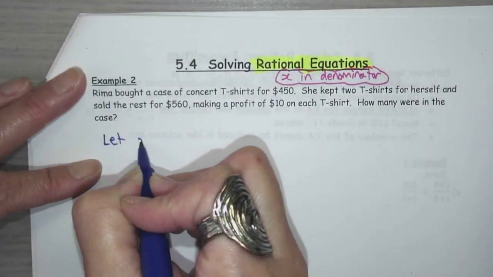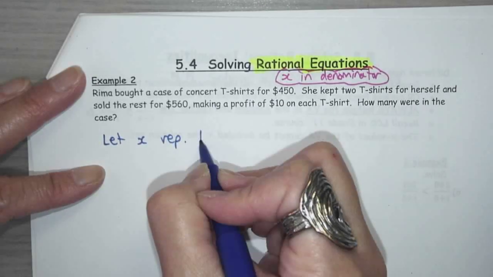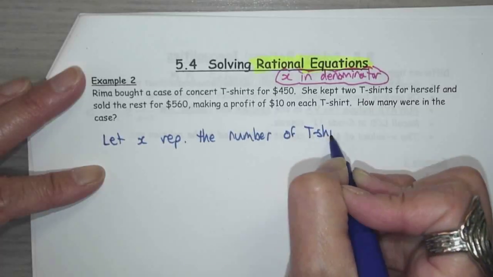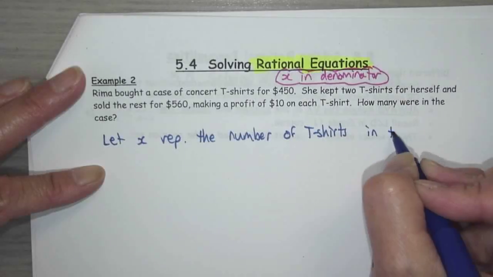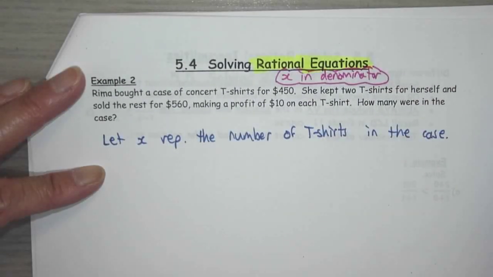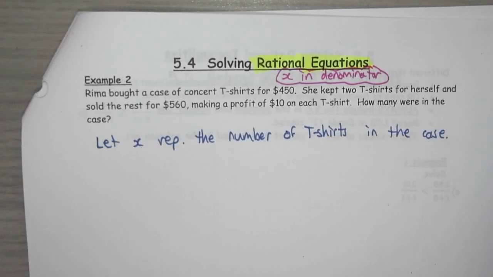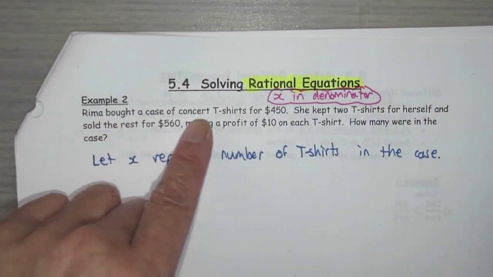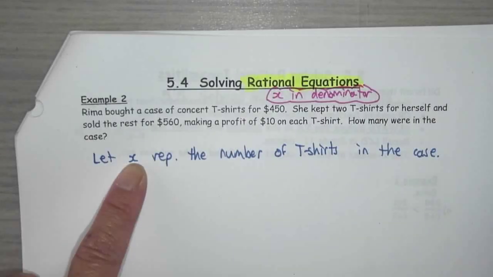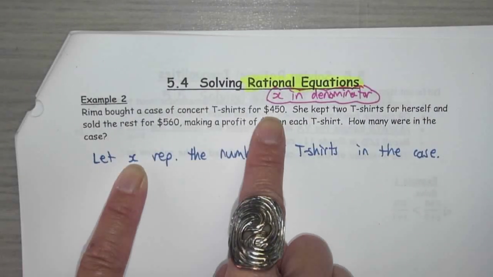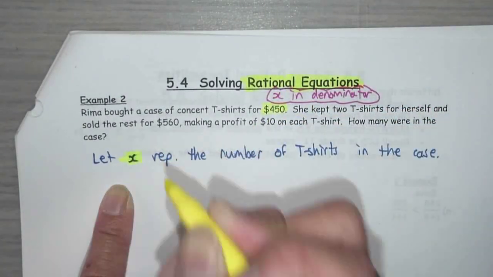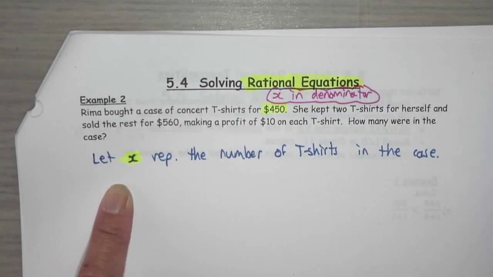So let x represent the number of t-shirts in the case, so in the case that we bought. Now we have a few things to look at. Rima bought a case of t-shirts for $450, and this is the x t-shirts in this case. Does that make sense? These two match. She bought the case at $450, and this is the x that matches the $450.